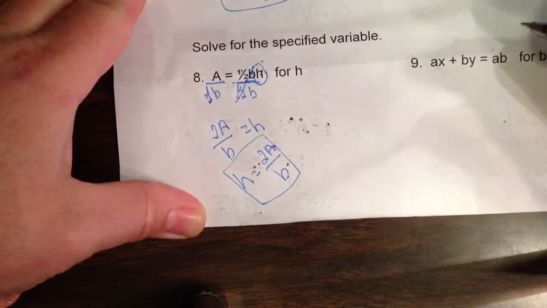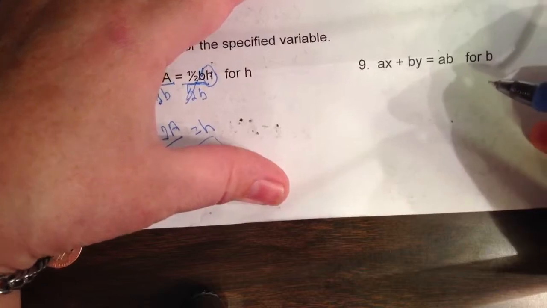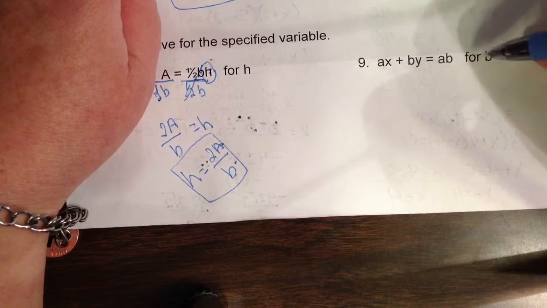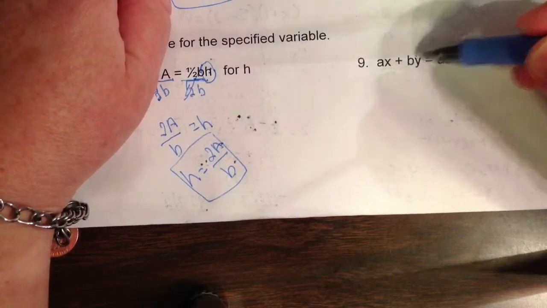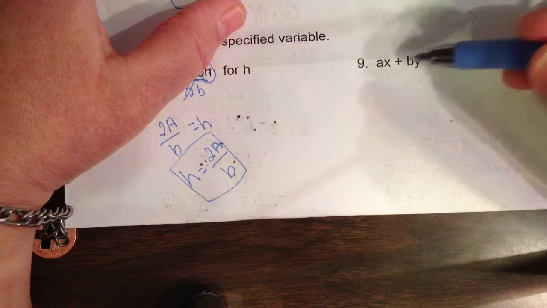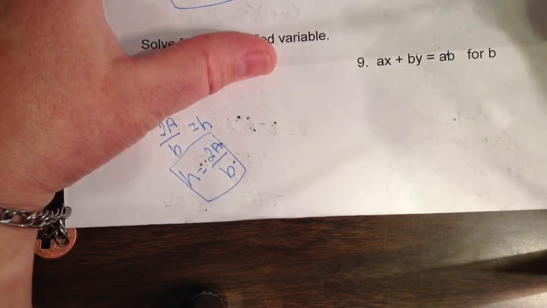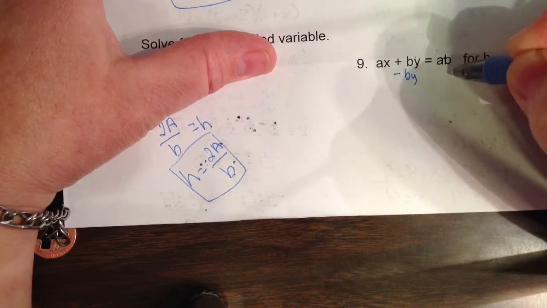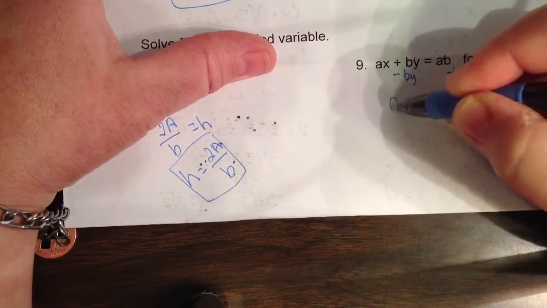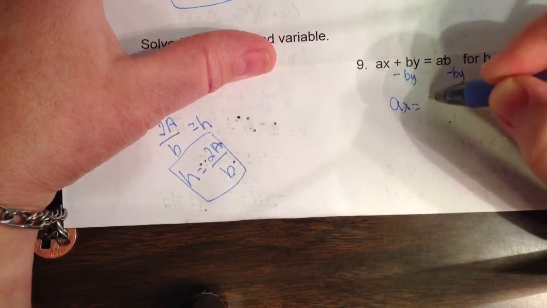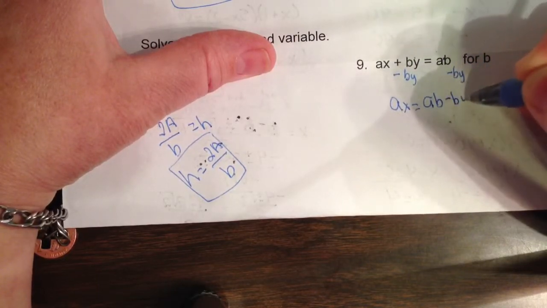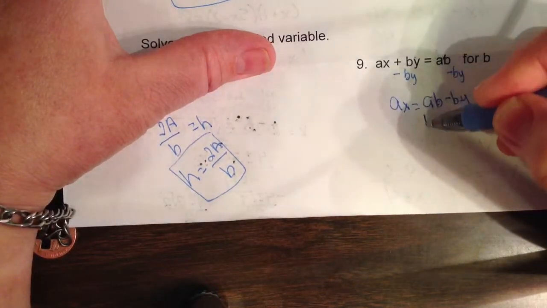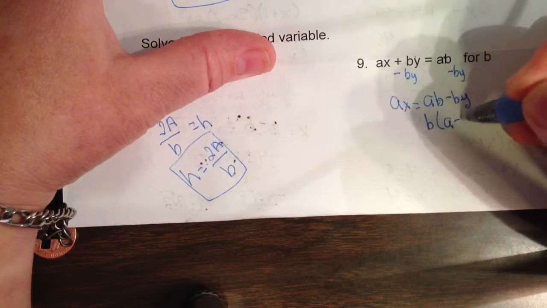Okay. Alright. Now I'm going a little crooked again. Sorry about that, guys. Alright, so over here we have ax plus by equals ab, solving for b. Okay. Now I have b in 2 separate locations, so I want to try and get both b's on the same side of the equation. So what I'm going to do is go ahead and subtract by from both sides. So now I have ax equals ab minus by. Alright, now both of these have a factor of b, so I could rewrite this side as b times a minus y.